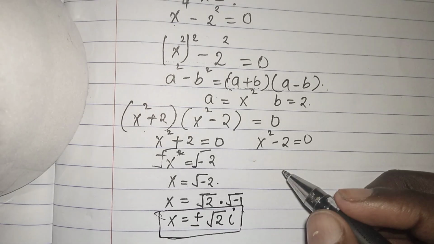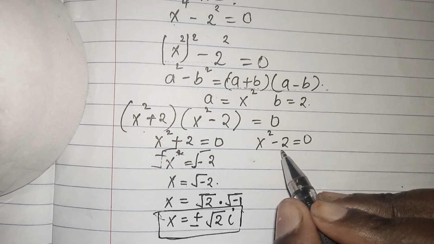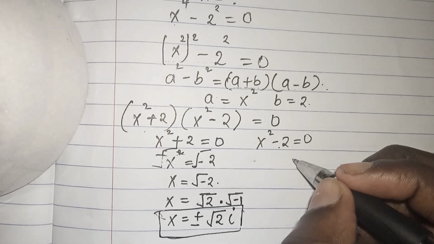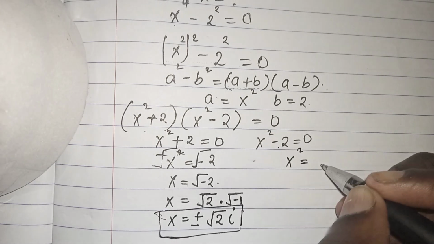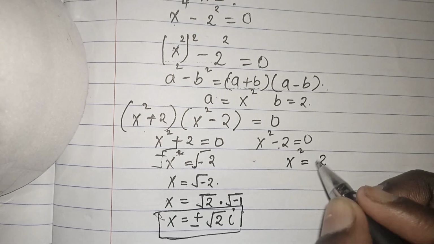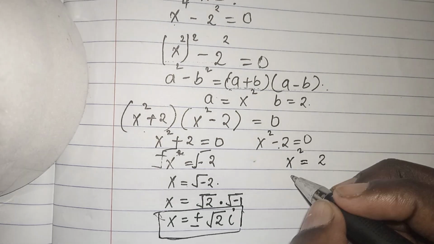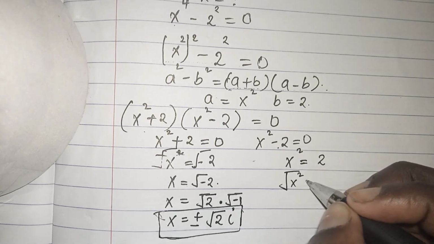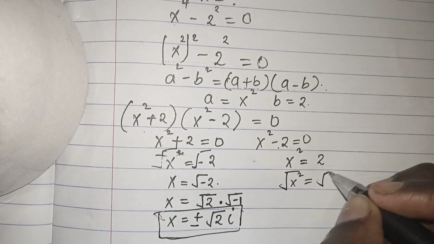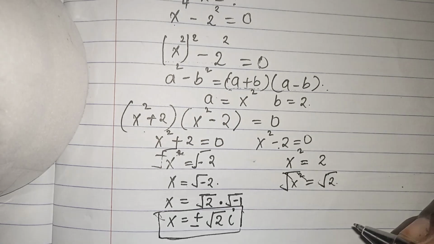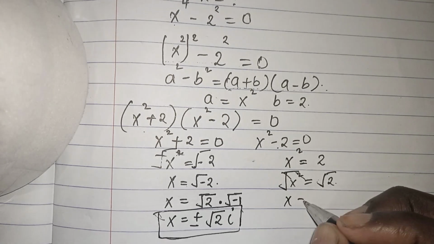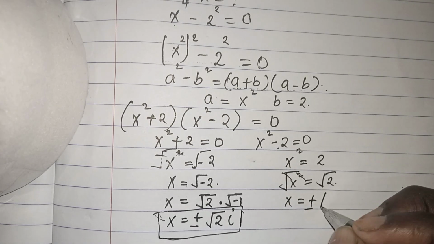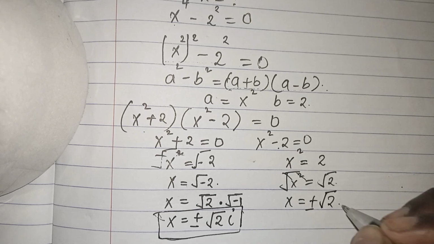Okay, for this case, we are going to take 2 to the other side. So x squared is equal to 2. So to remain with x, we are going to square root both sides, the square root of 2. So this square will cancel with the square root. x is equal to plus or minus the square root of 2.